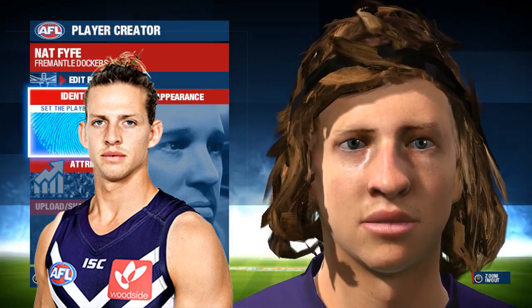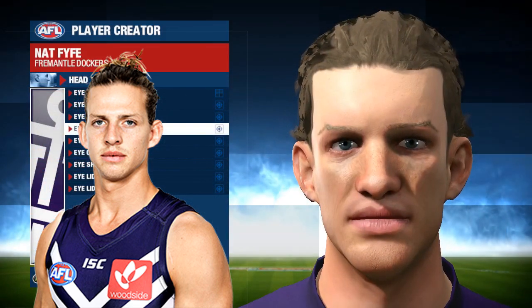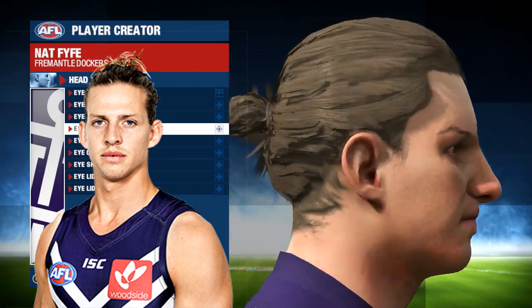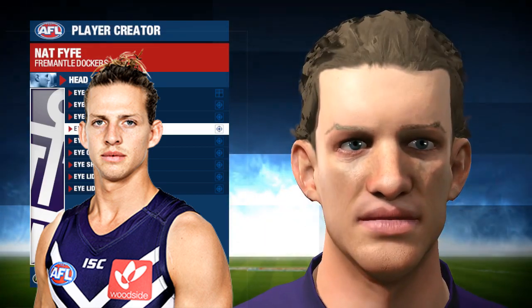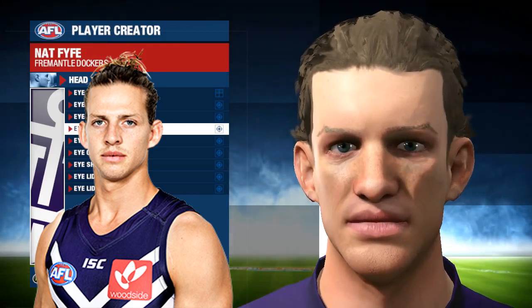My version of Fyfe has the tied up hair that he has been sporting in the early stages of this season, and has his broad forehead on display as well. I don't think it's the most horrible Nat Fyfe ever created, but I do think it looks better from afar than it does up close. But that's just my criticism of my recreation.